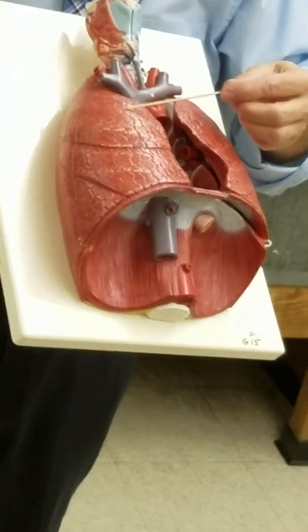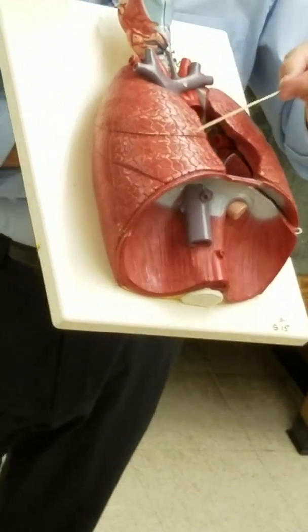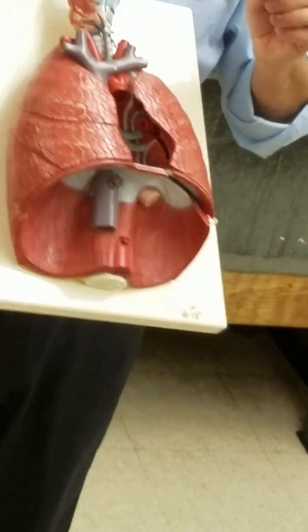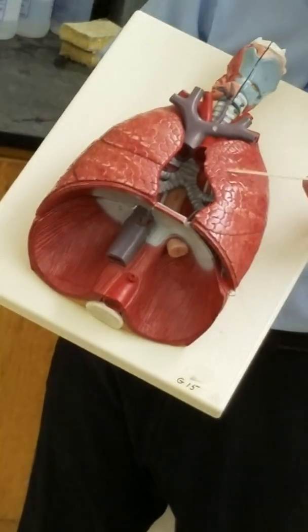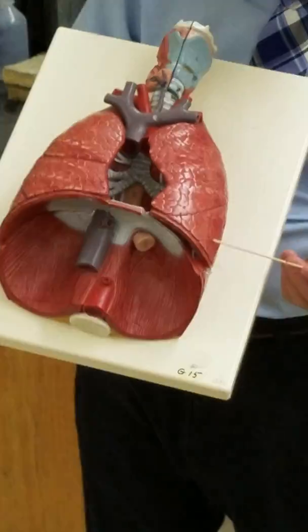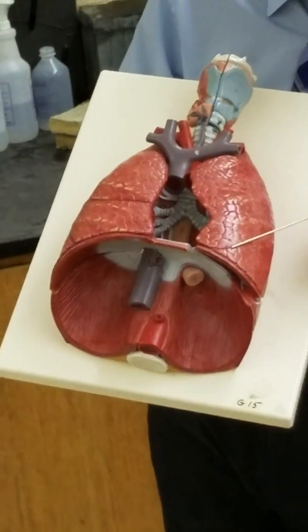You'll also see that the right lung is shorter and wider than the left. So those are some things you should be looking for. The left lung only has 2 lobes. So this is the superior lobe right here. This is the inferior lobe. And we have just one fissure now.